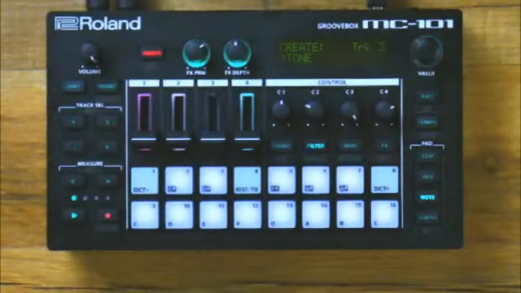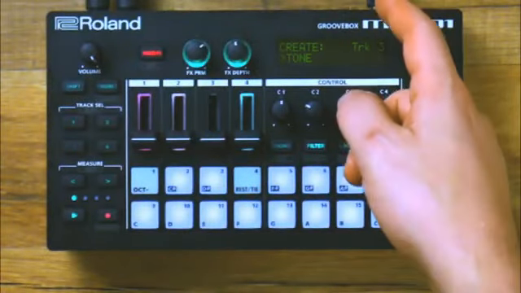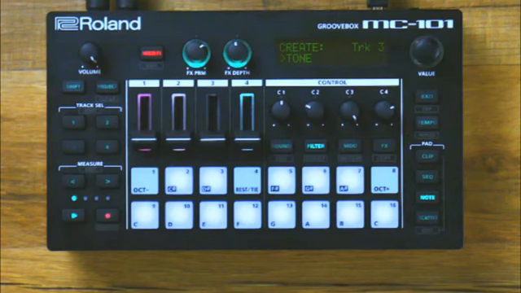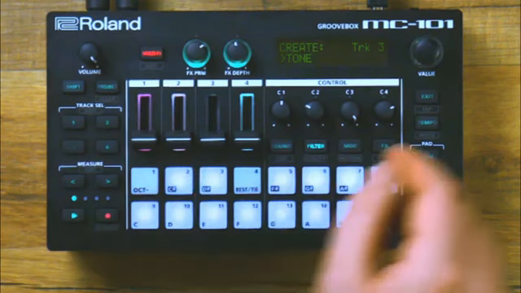You can sample directly into the MC101 using digital audio through the USB connection. Simply connect a laptop, make sure that the MC101 driver is installed, and then select the MC101 as a sound card. Here I have a Eurorack sample that I want to record onto the MC101.